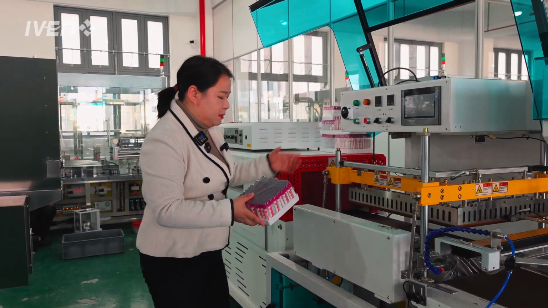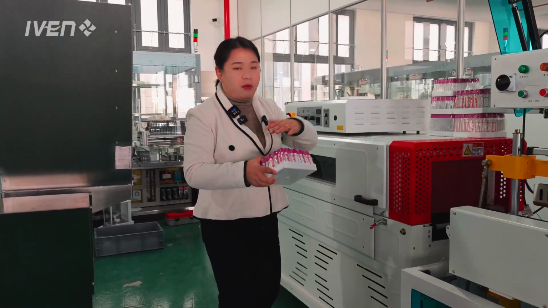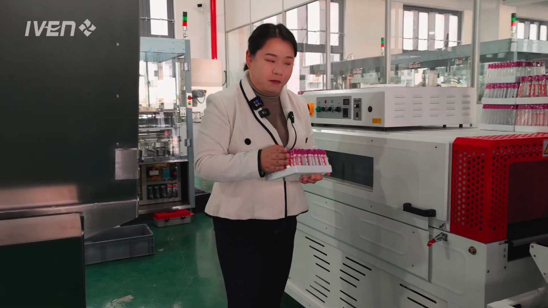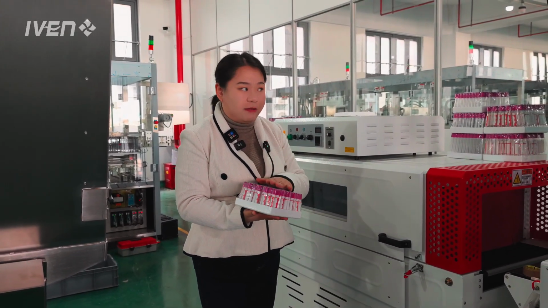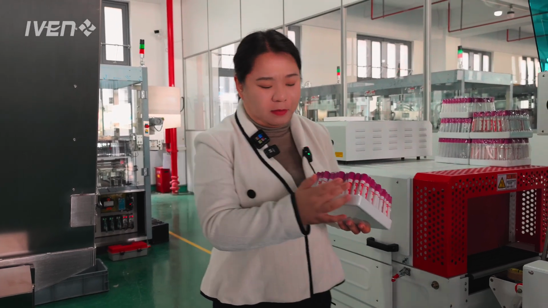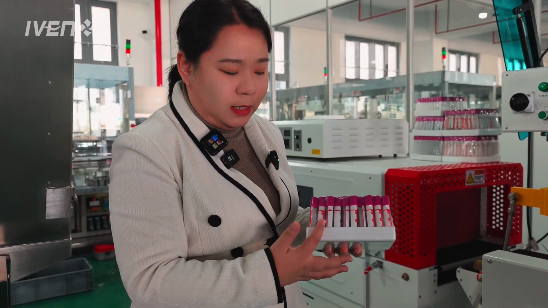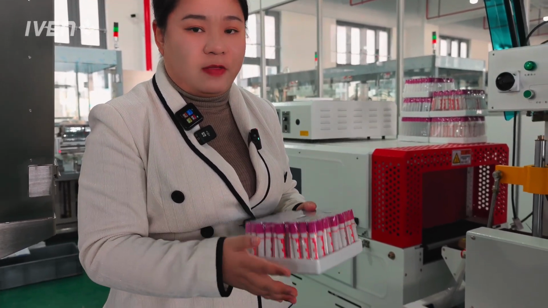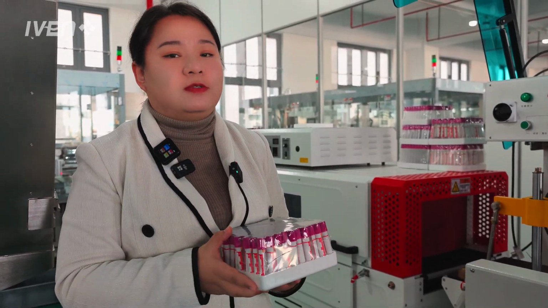Then it goes into the drying tunnel for shrinking the film. It will be wrapped in this way. Afterwards, we also have a labeling machine for the entire trace label on the side or on the top of this tray. This will be ready for packaging into cartons.